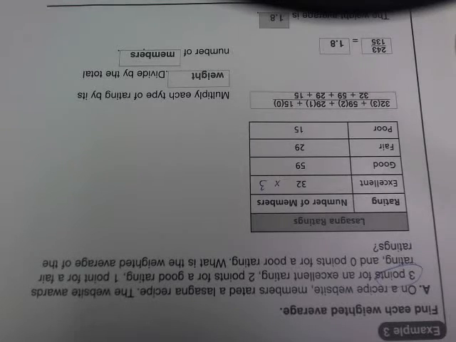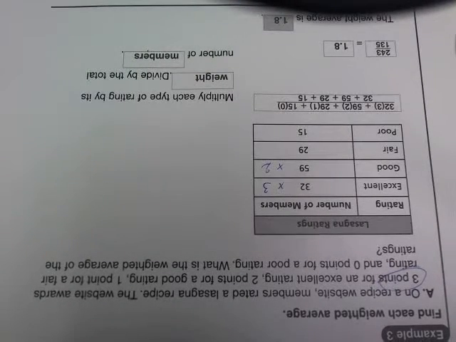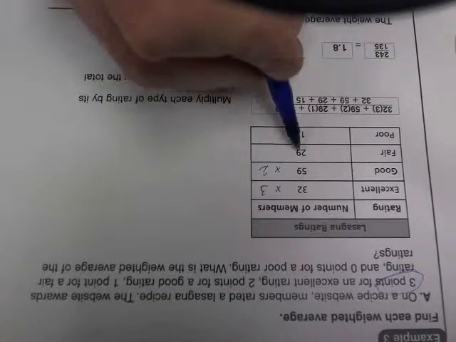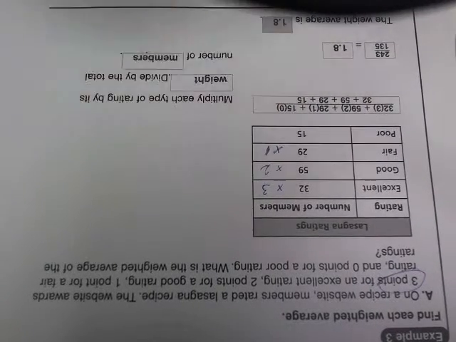Good ratings are worth 2 points. So I have 59 of those, so I'm going to end up multiplying that by 2. Again, it's like a 2-point shot. If I hit 7 2-point shots, how many points did I score? Well, I do 7 times 2 and I get 14. Same idea. All right, 1 point for a fair rating. So I have 29 times 1. Again, I can go right to that basketball idea. If I have 29 free throws, each one is worth a point. 29 times 1 is 29.